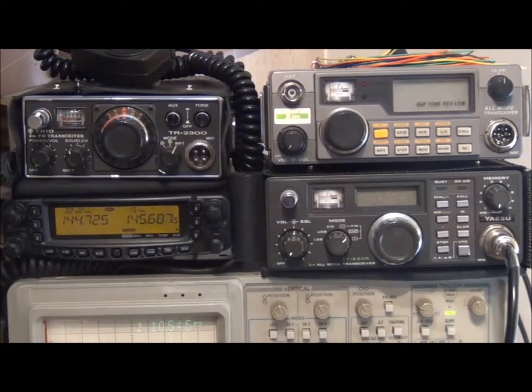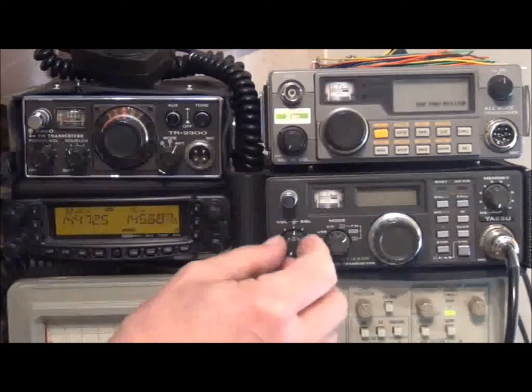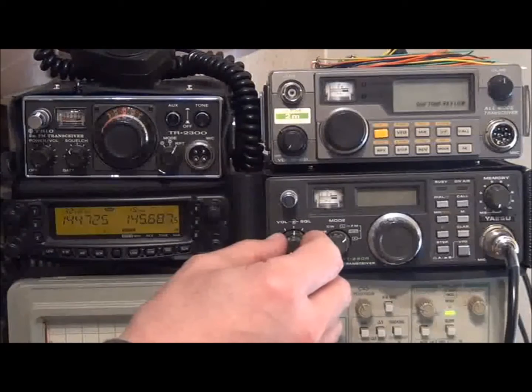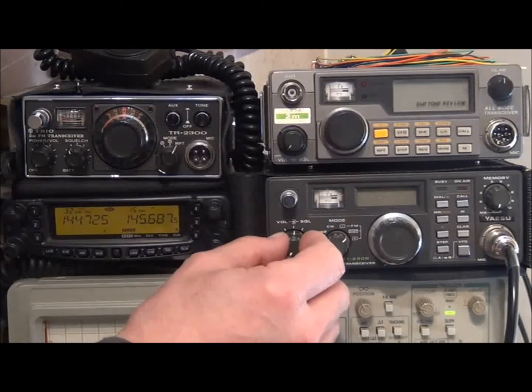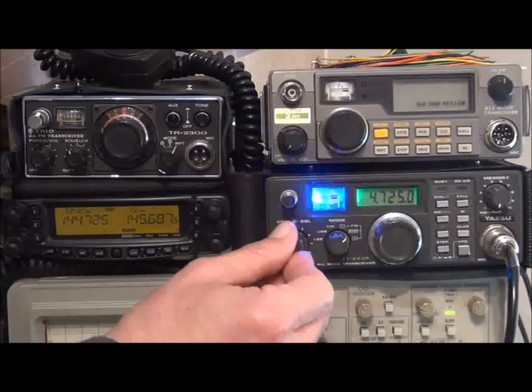I'd like to demonstrate the unit now, the PBCT1A, having been fitted to the Yaesu FT290 Mark 1. The tone is set to default 94.8 as per the demonstration board earlier on. Okay, so when I switch the radio on, we'll hear and see the Morse character F.